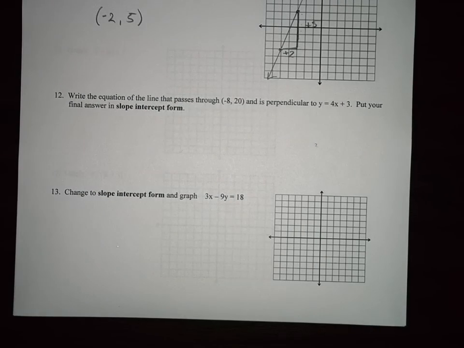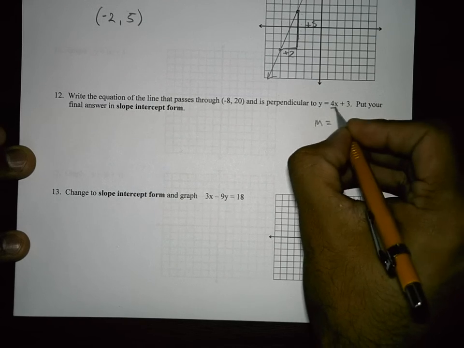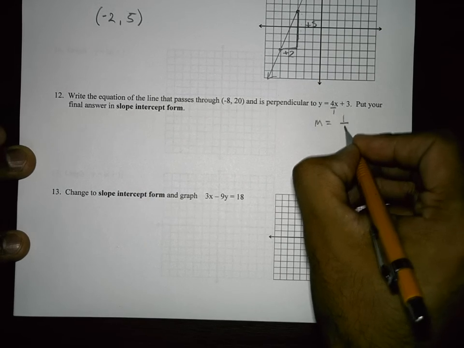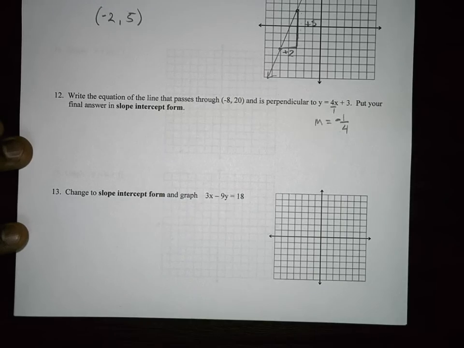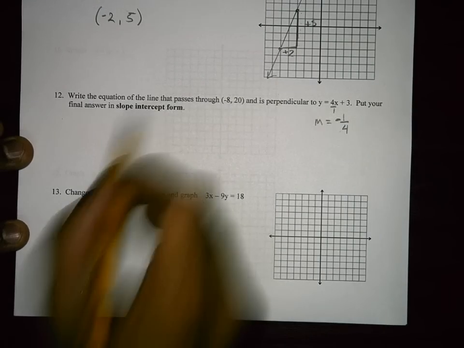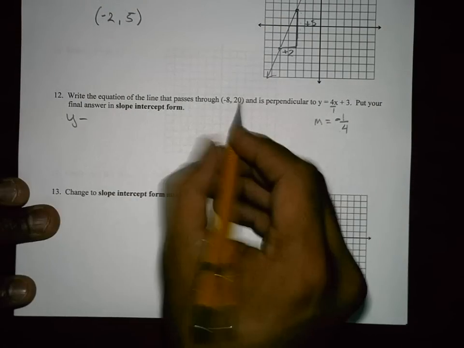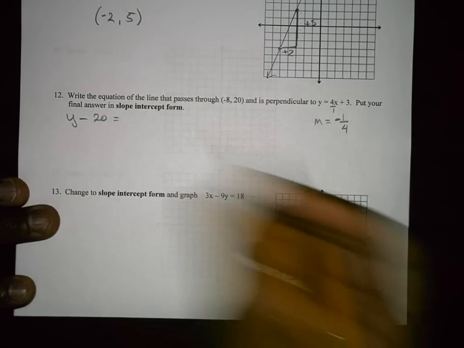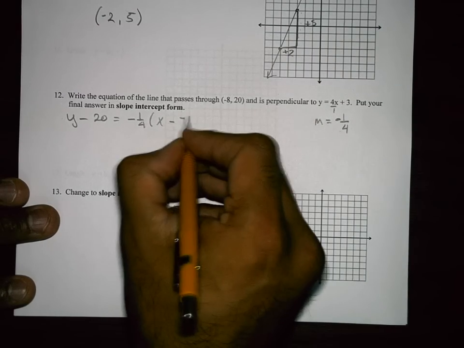Number 12. It says write the equation of a line that passes through this point and is perpendicular to the line y equals 4x plus 3. So remember, perpendicular means that I want to use a slope that's upside down and the opposite sign. So that's the slope I'm going to use, and that's the point. Eventually, I got to turn it into slope-intercept form, but I got to start with point slope. So I'm going to say y minus 20 equals negative 1/4, and then x minus negative 8.